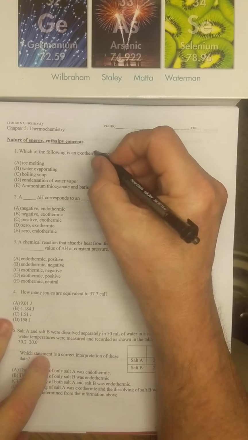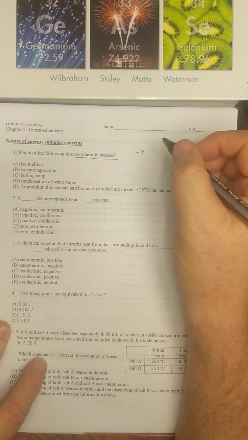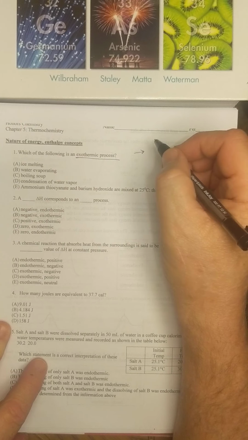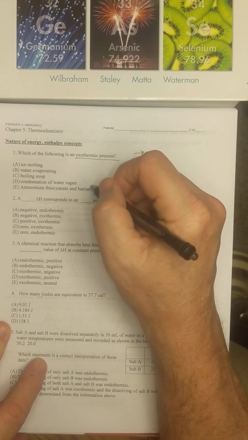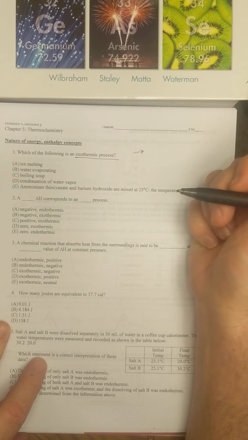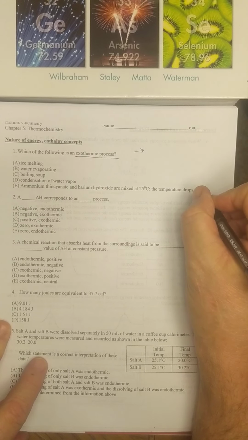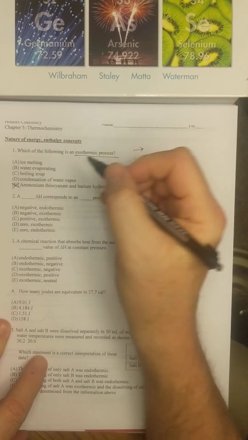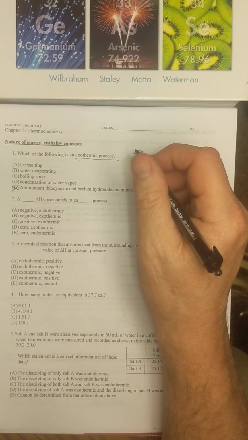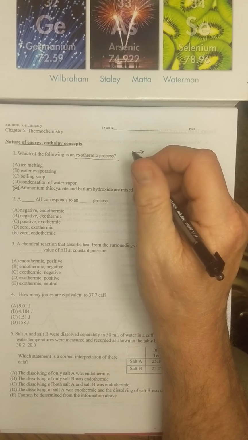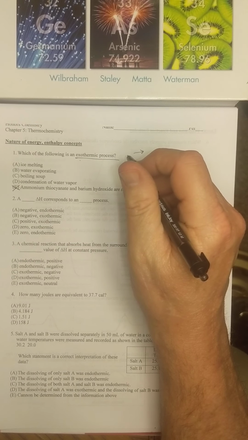Let's write down, say, which one is an exothermic process? That means this one puts out heat. If you think, well, putting out heat, the temperature should go up. So the last one, the temperature drops. So no, I'm looking for the one where, as the process goes, it puts out heat. Now, what you have to think to yourself is, I'm adding heat, I'm taking away heat.